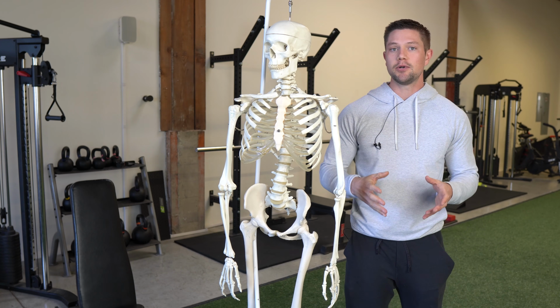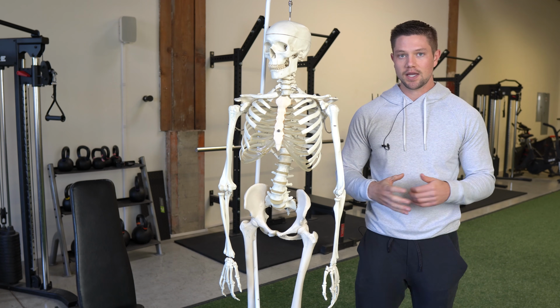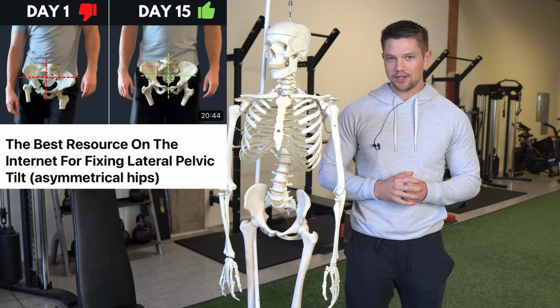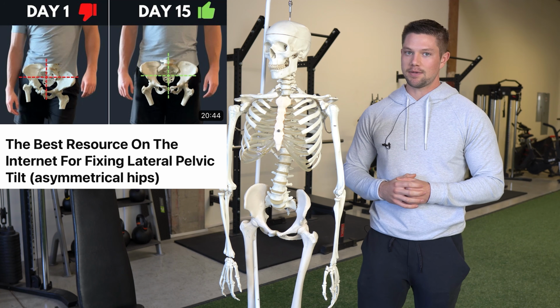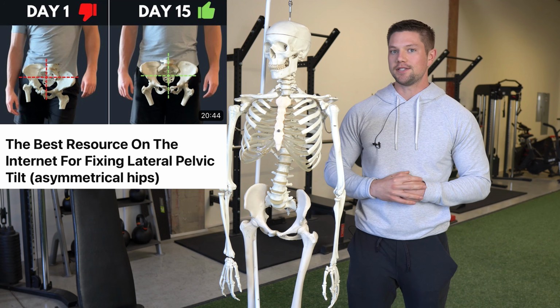If you're looking for a deeper dive on more asymmetrical posture concepts, check out my lateral pelvic tilt video. And this will also help explain to people that don't fully fit this left AIC pattern what's going on and how they've compensated out of it.